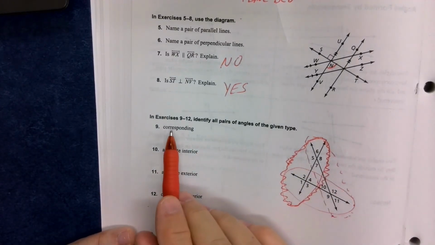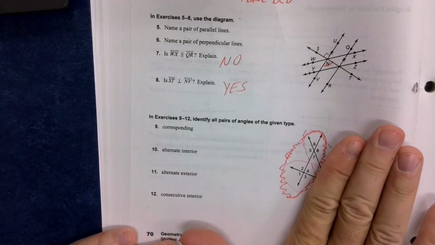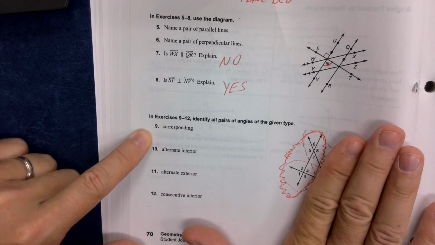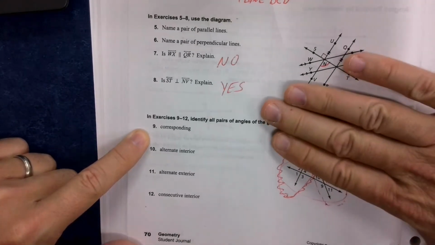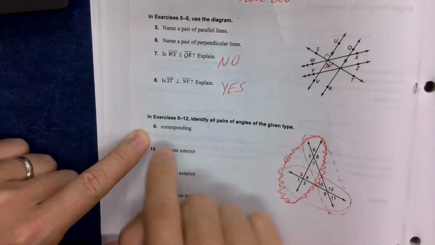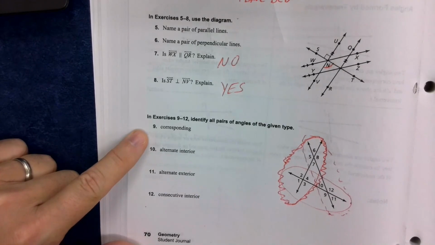So remember that with corresponding angles on just this set right here, with those 8 angles, we know that there are 4 sets of pairs. So for number 9, not only are we going to have those 4 pairs, but we're going to have 4 pairs there, and we're going to have 4 pairs there. So there's really 12 pairs of corresponding angles.